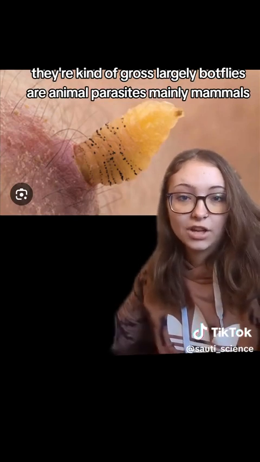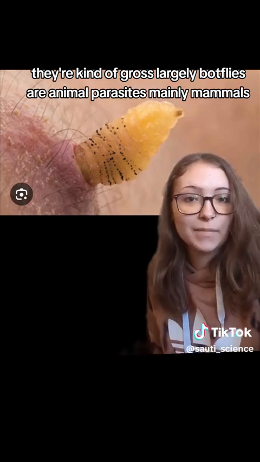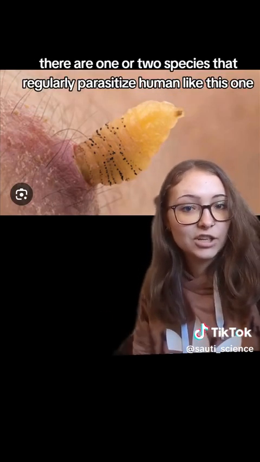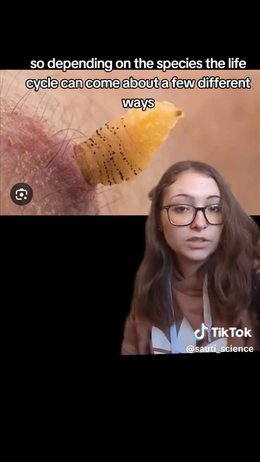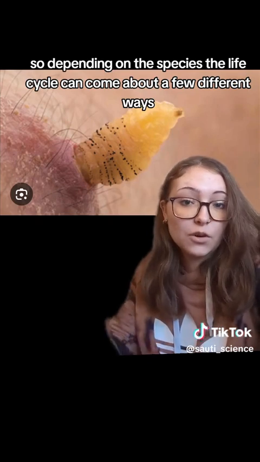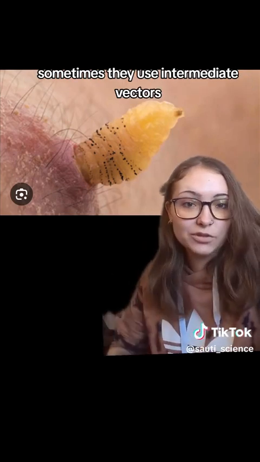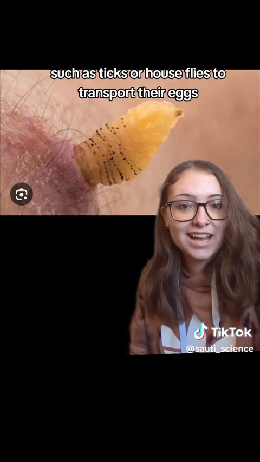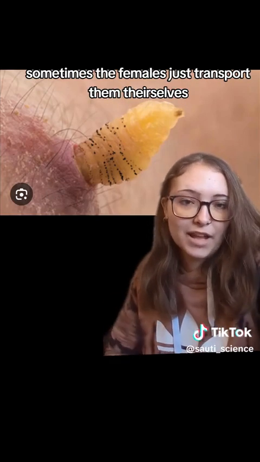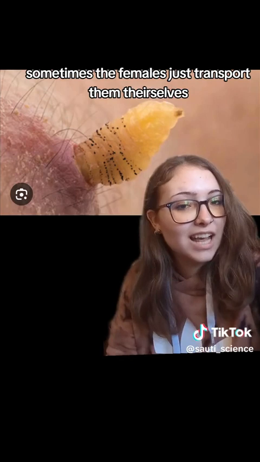Largely, botflies are animal parasites, mainly mammals. There are one or two species that regularly parasitize humans, like this one. So, depending on the species, the life cycle can come about a few different ways. Sometimes they use intermediate vectors, such as ticks or houseflies, to transport their eggs. Sometimes the females just transport them themselves.